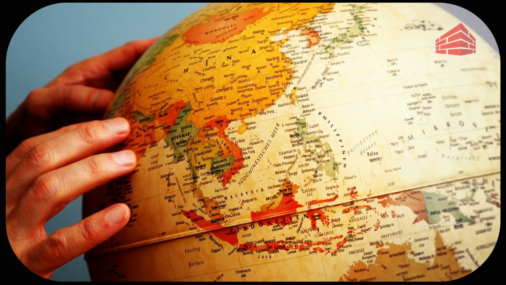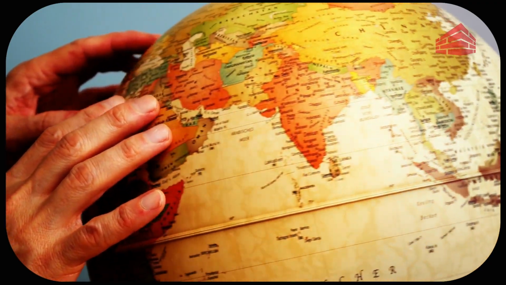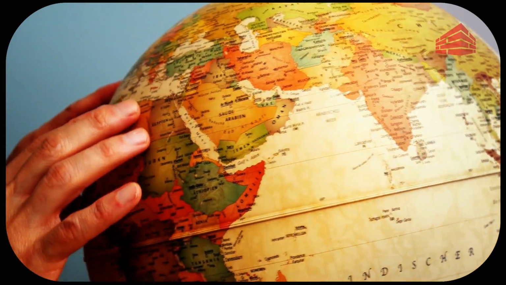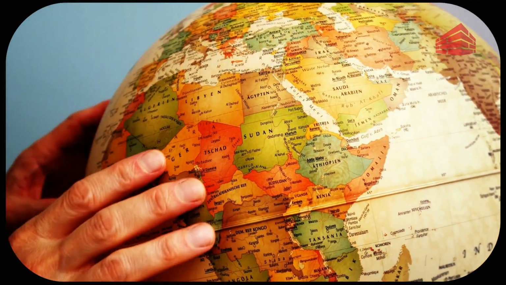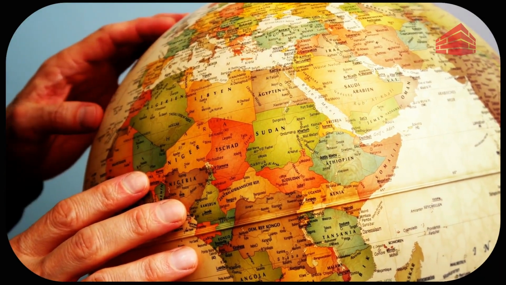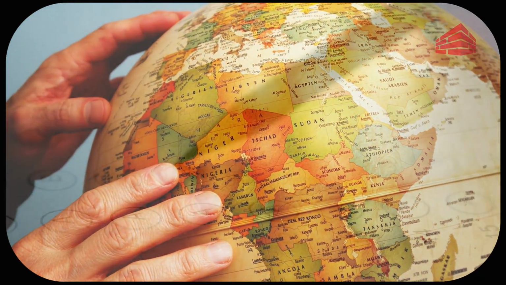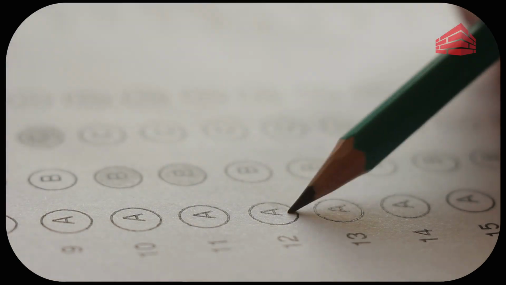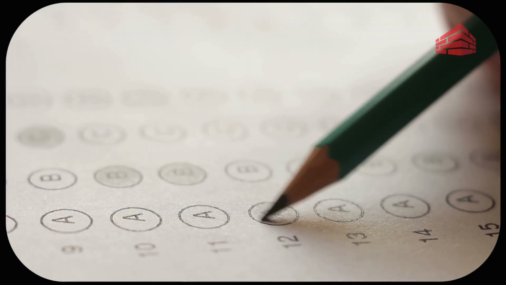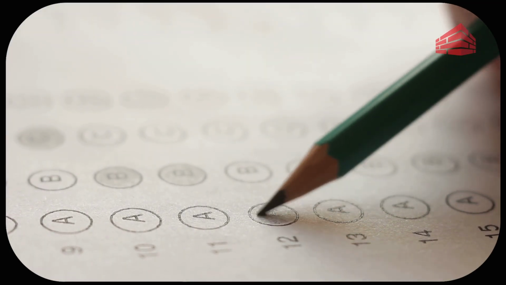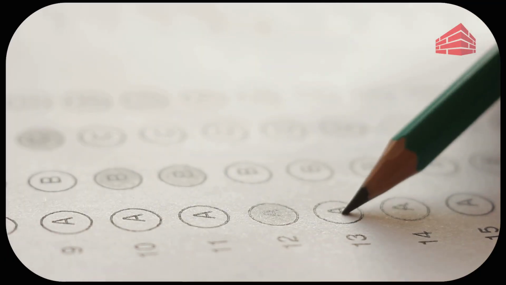Using latitude and longitude, you can locate any specific point on Earth by using a set of only two numbers. You may ask, why do I need to know this stuff? The answer is, it appears on your FAA Drone Part 107 exam. So let's get started learning about latitude and longitude.